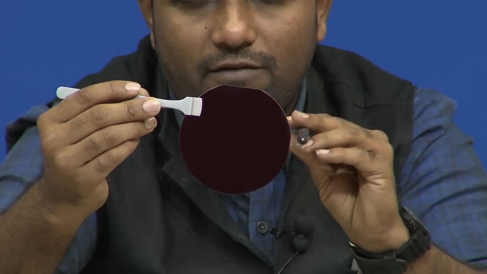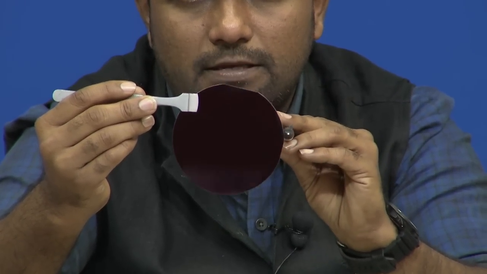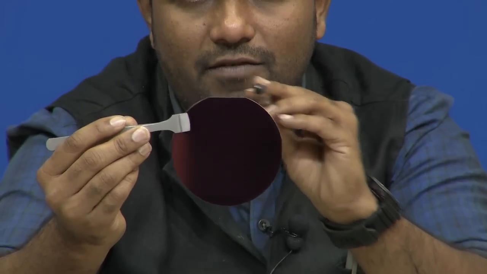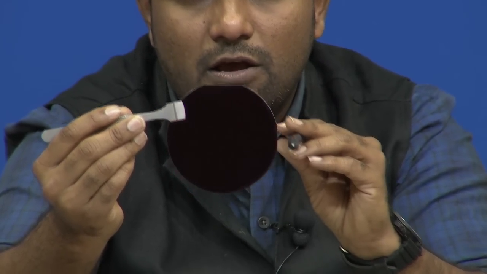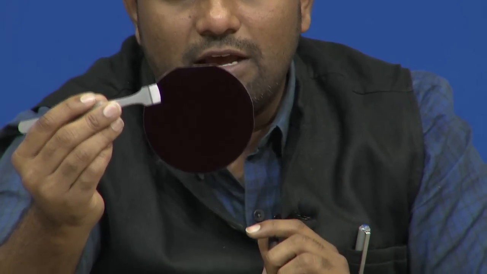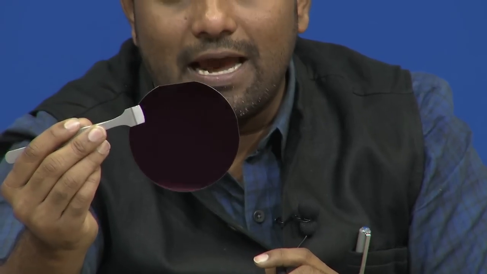So, you have the primary flat here and the secondary flat here. This is 90 degree with respect to the primary flat, and 90 degree with respect to primary flat is my p type 100.